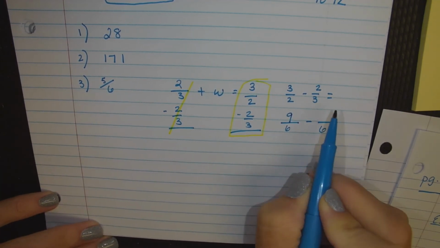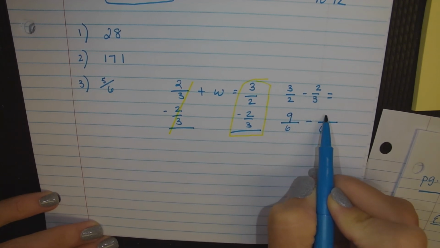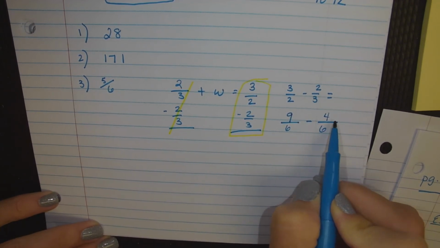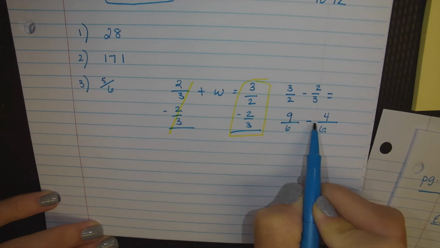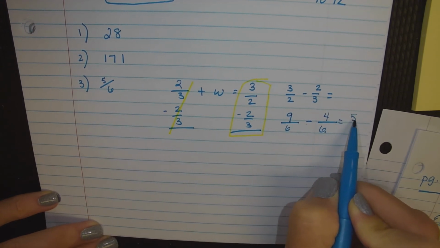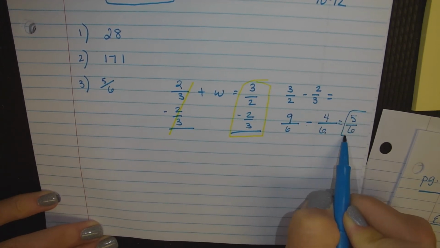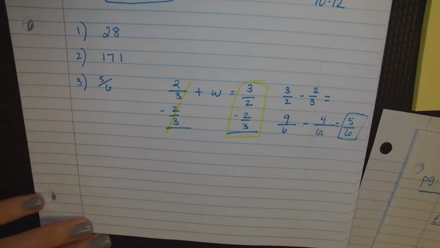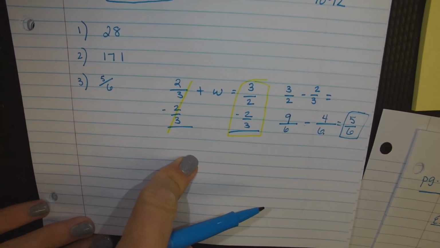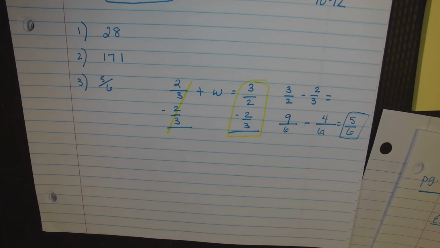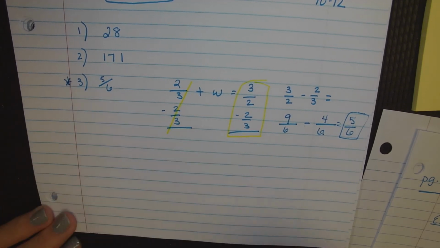9/6 minus 2/3 will now become 4/6. Common denominator, what's 9 minus 4? 5/6. And that is your answer. You will see one like this again, I'm just telling you. Okay? Go ahead and star it.